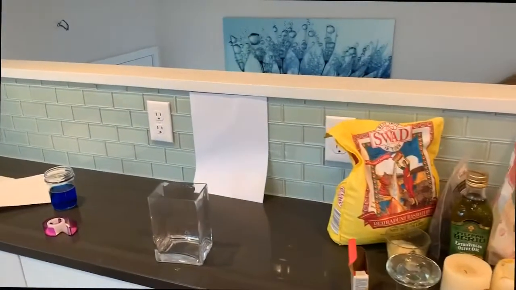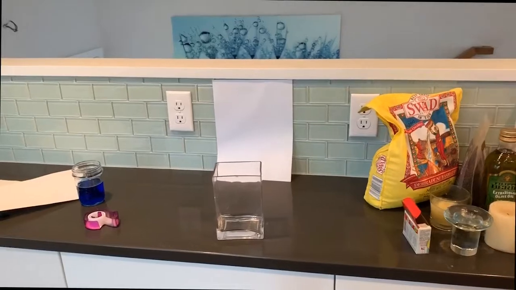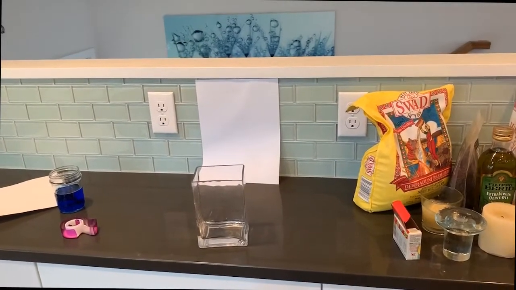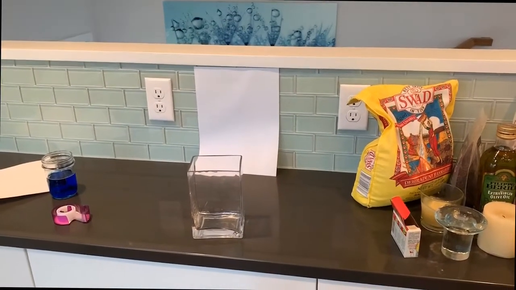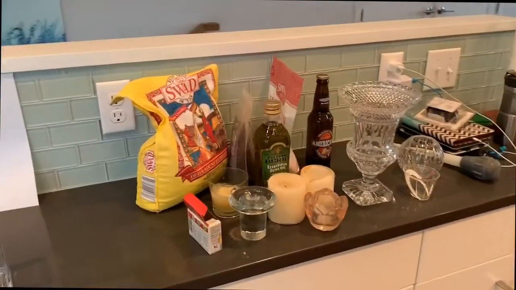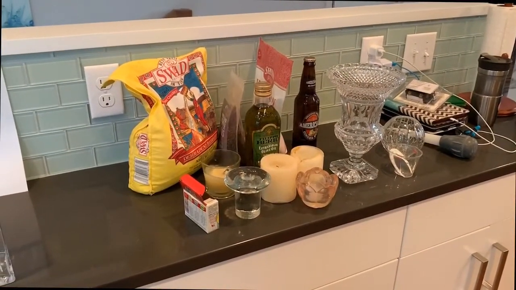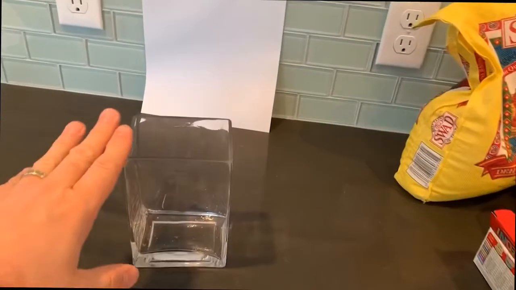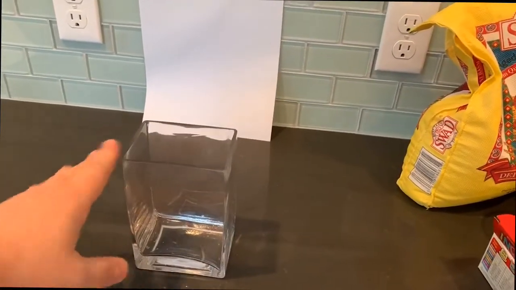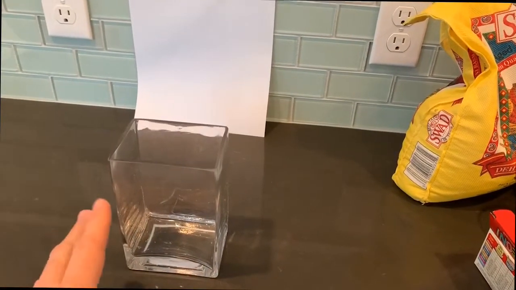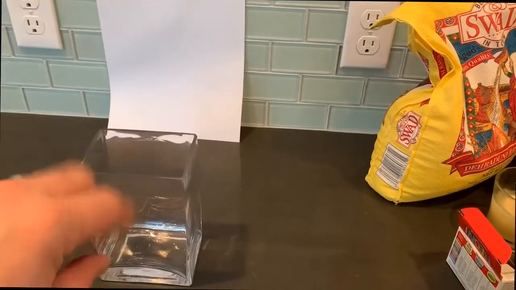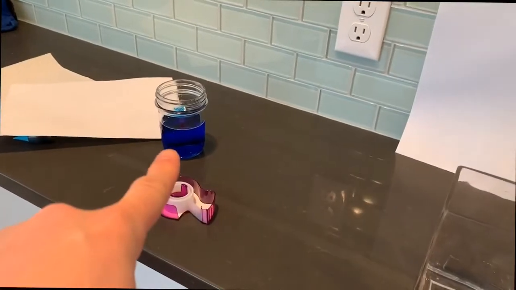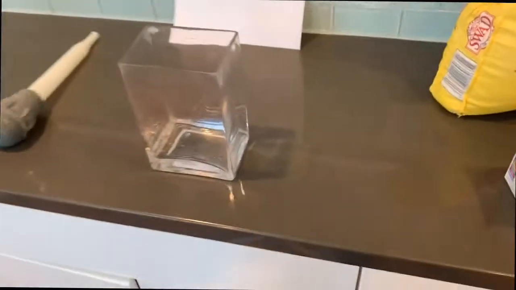Granlund here, and I'm going to go through how to do some experimentation for the macro abstraction video. So what I have over here is a wide range of things that are going to be really interesting. I have a square-ish vase or glass vessel, and I'm going to fill this with water and squirt color dye into it using a turkey baster. That's going to give me some cool effects.